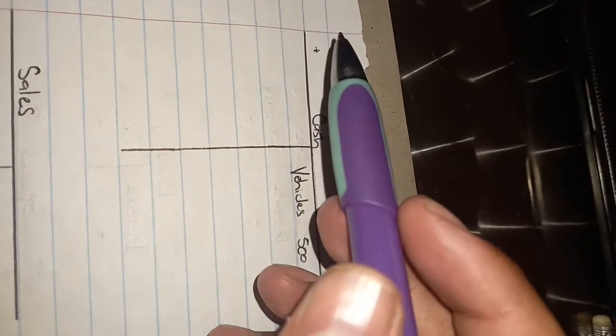Okay, my apologies. I had to do something quickly. Where were we? So vehicles. So we said earlier that we bought vehicles for $500,000, with cash. So your cash is decreasing. Your cash is an asset, so it increases on the debit side, decreases on the credit side.